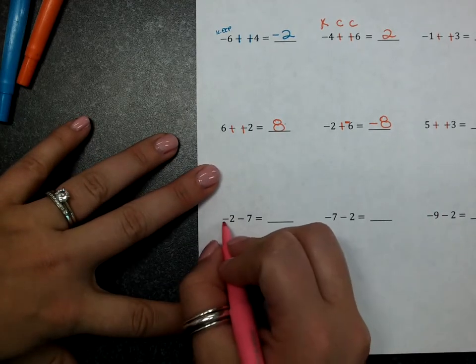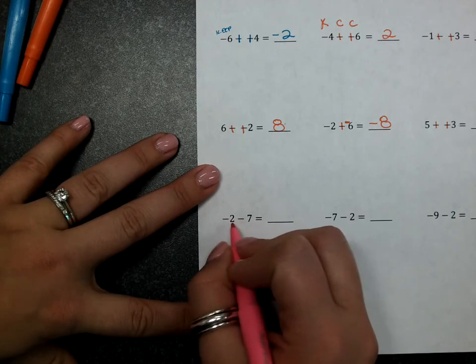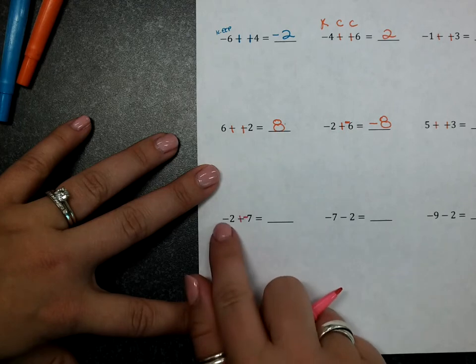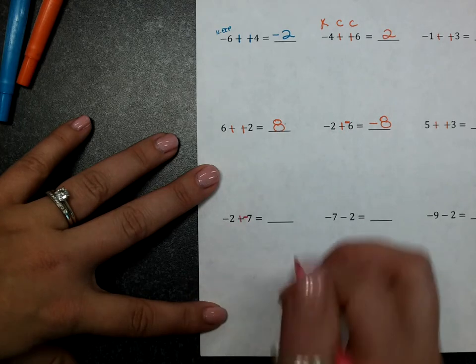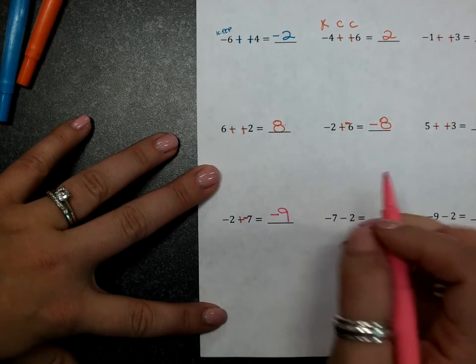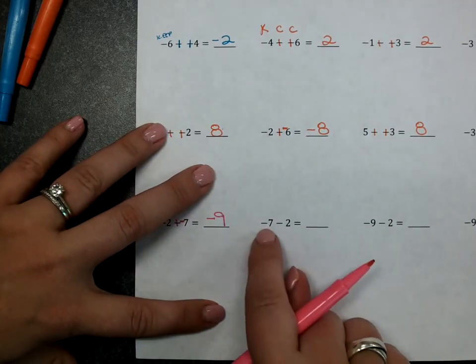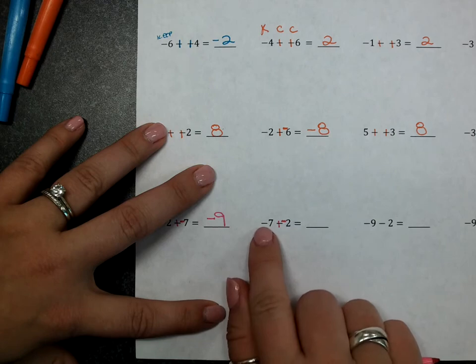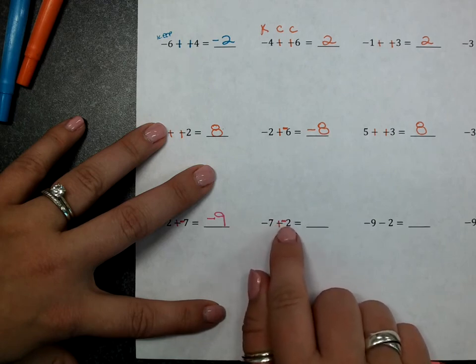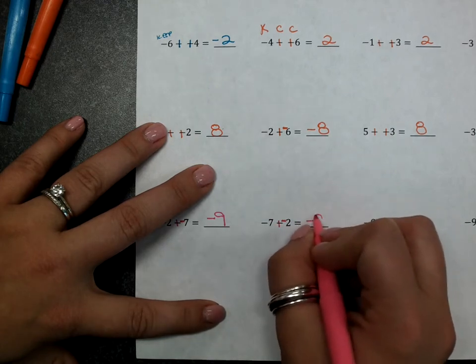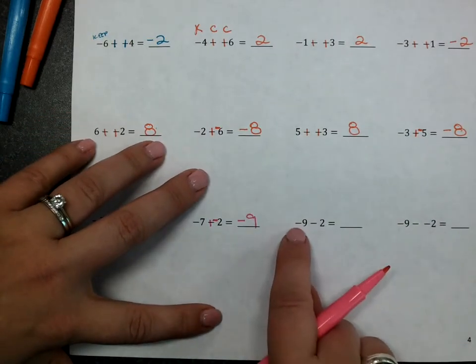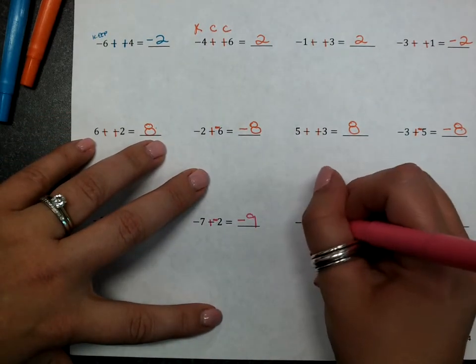So here we have -2 minus 7. Keep, change, change. This becomes -2 plus -7, which is -9. Keep, change, change. This becomes -7 plus -2, once again, -9. Keep, change, change.